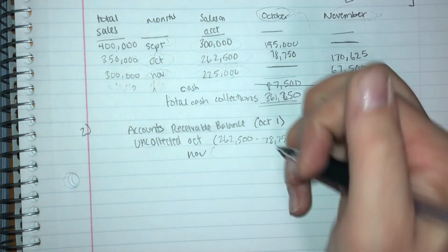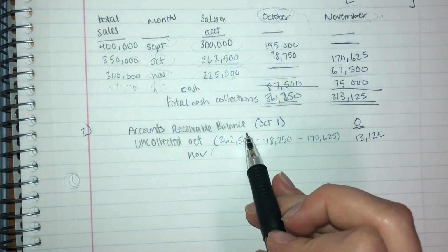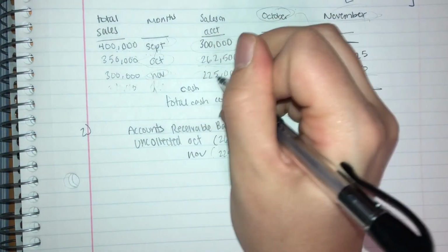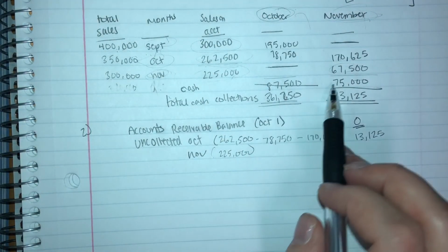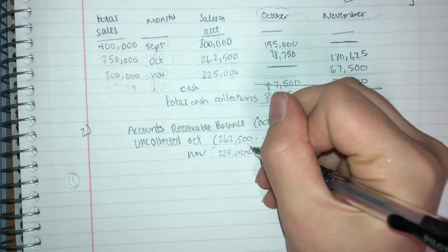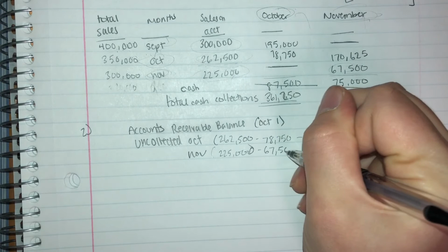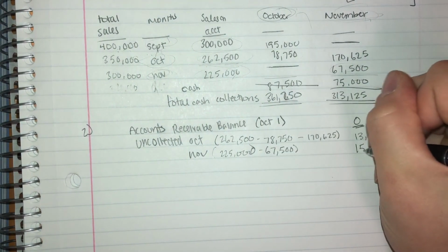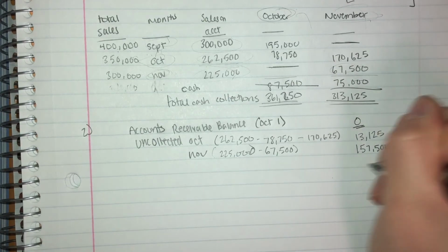Okay, so then for November, I would take this sales on account number again. So that's where I got that previous one. I'm just going to take 225,000. I get that from here. And then I'm going to reduce it by what I collected in November, which was 67,500. And if I subtract those two, I get 157,500.